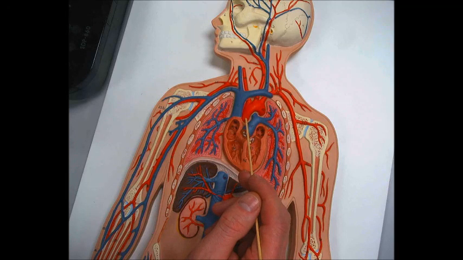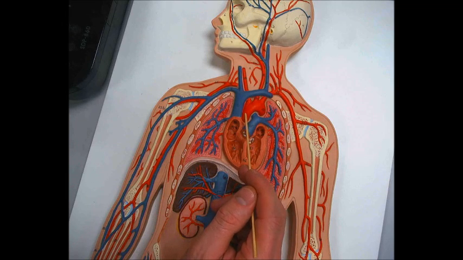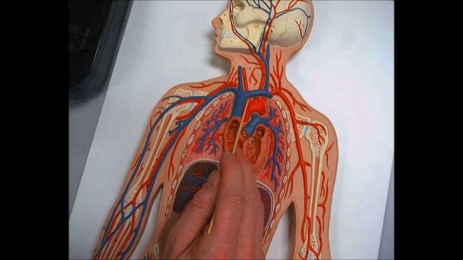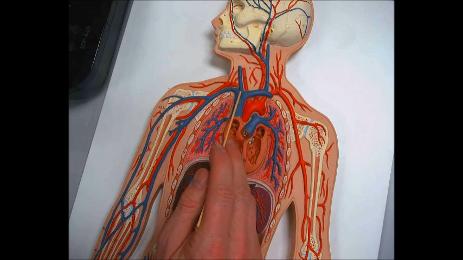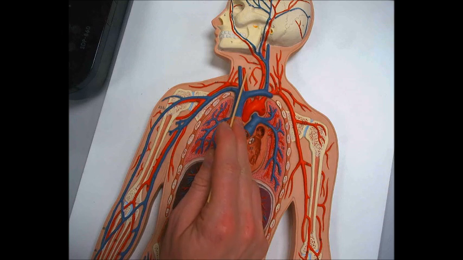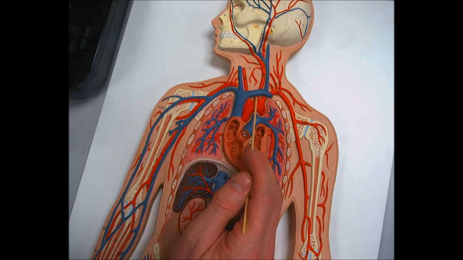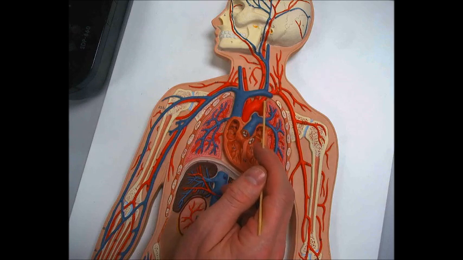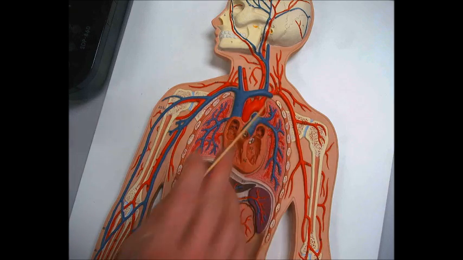Alright, so as the aorta comes out of the heart, you have the ascending aorta, aortic arch, and descending aorta. First branch is the brachiocephalic artery, which comes out here to give off the right subclavian artery and the right common carotid artery. The next branch is the left common carotid artery, and then the last branch of the aortic arch is the left subclavian artery.